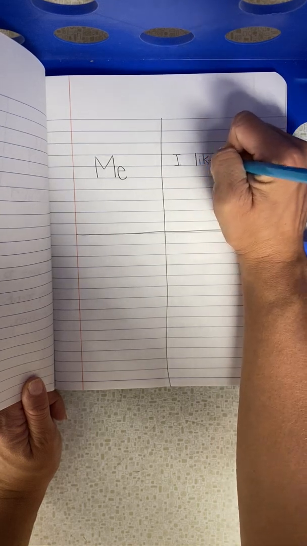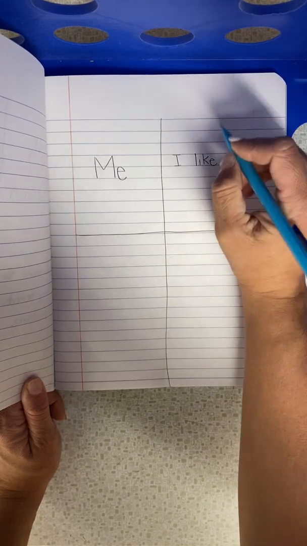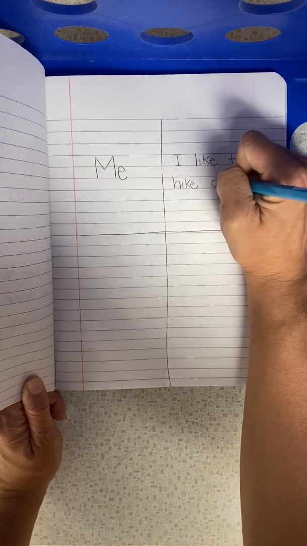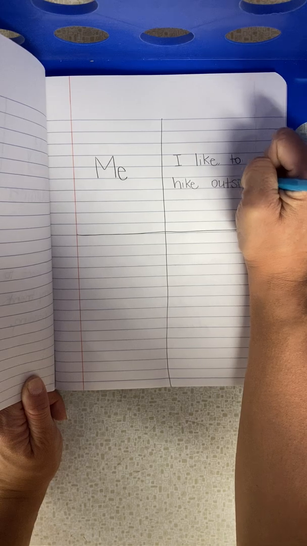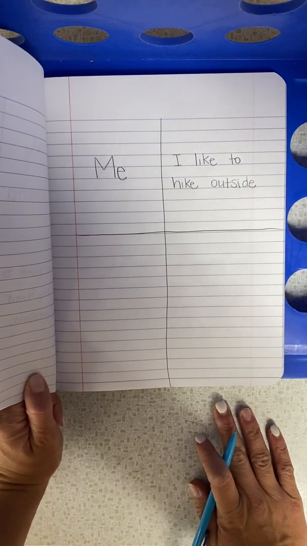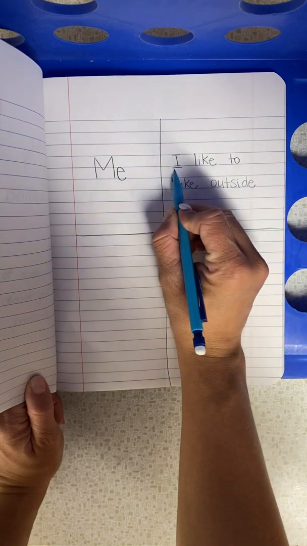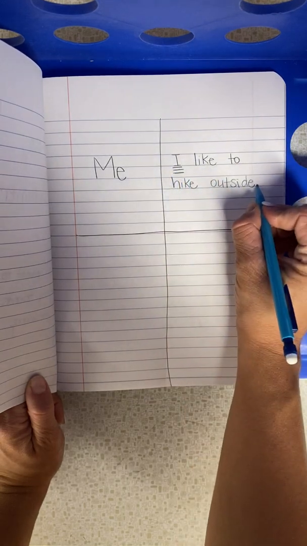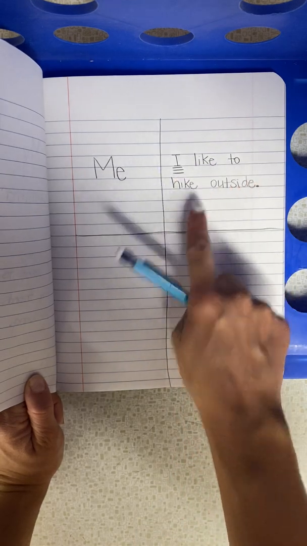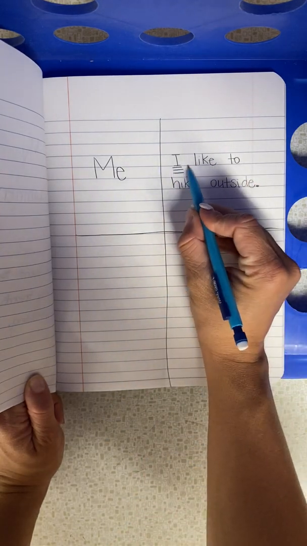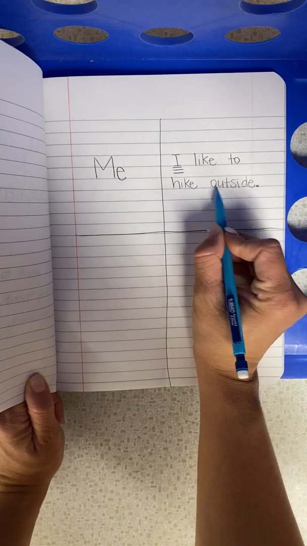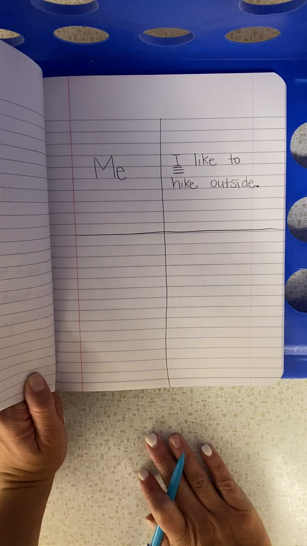like to hike outside. Now, remember when we're creating our sentences that we start with a capital letter and we end with a period. We also need to make sure that our words have white spaces in between them. And when I'm writing a sentence, if I get to the end of a line, I come back down and start over and go in the same direction I would if I was reading.